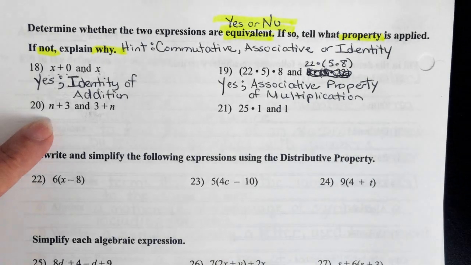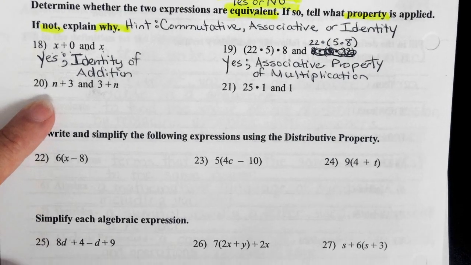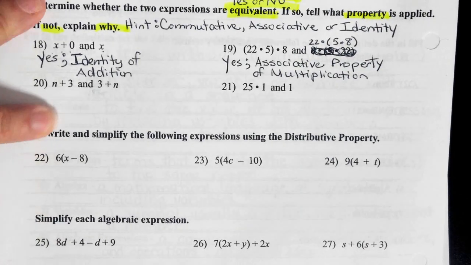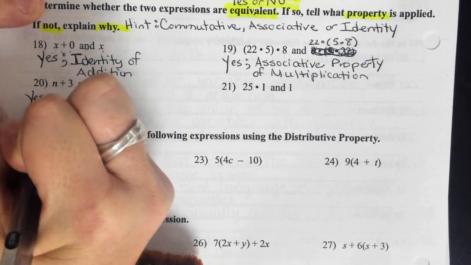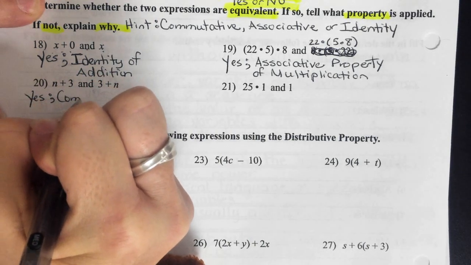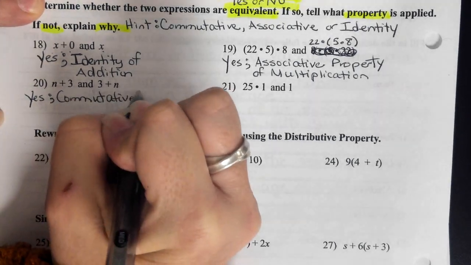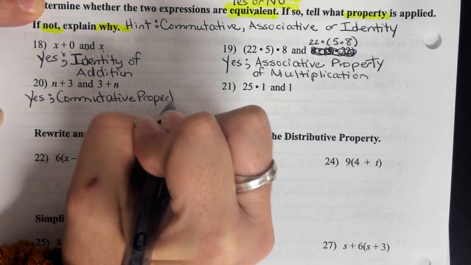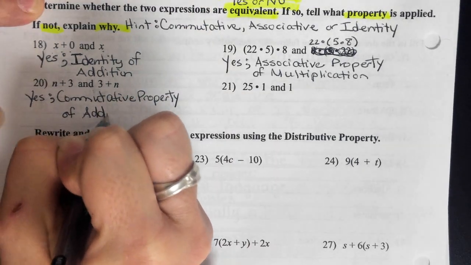So 20 is? Yes, and? Commutative, yes. So this is a yes. Commutative property of addition.